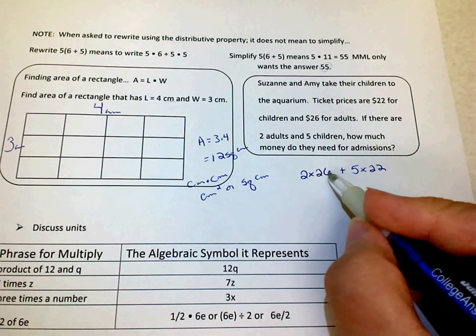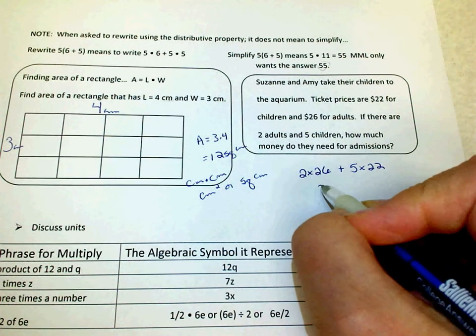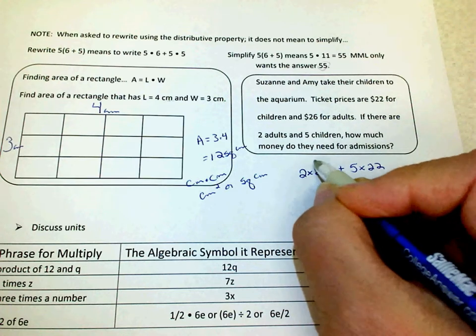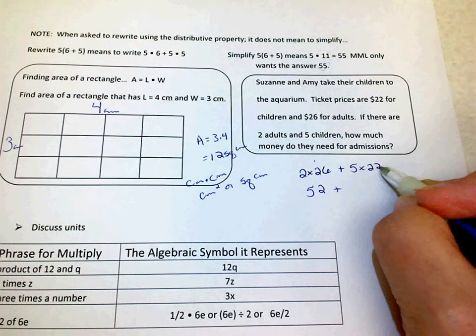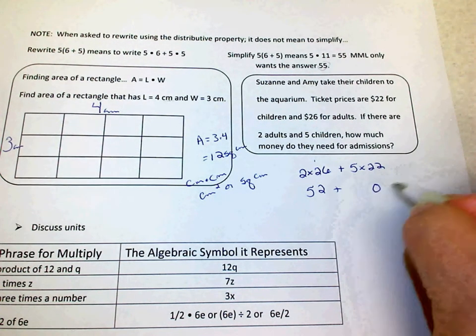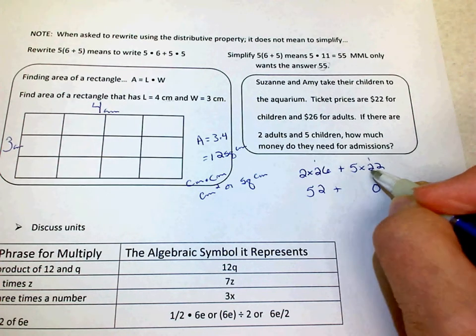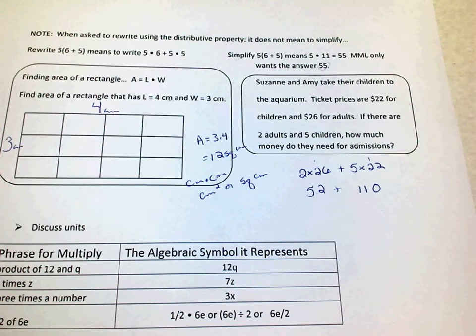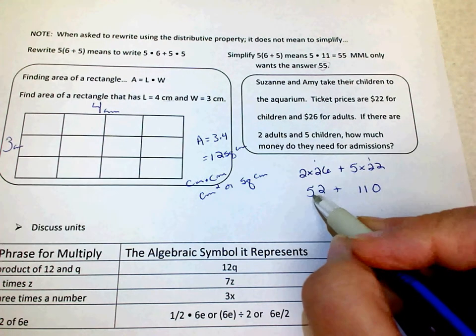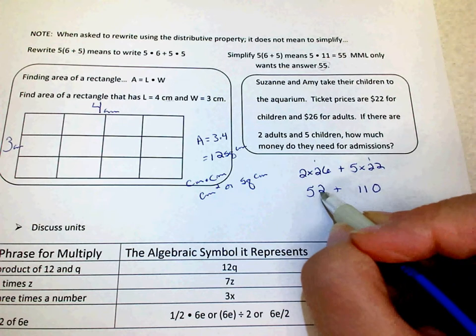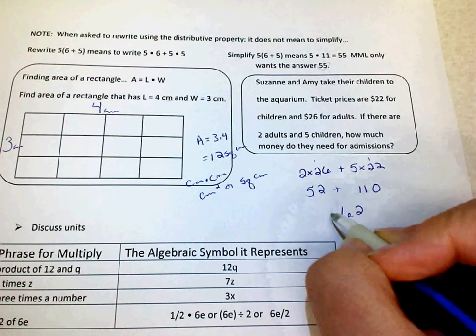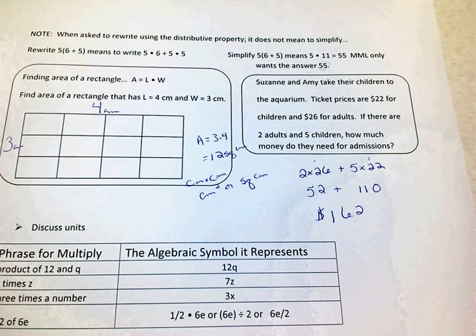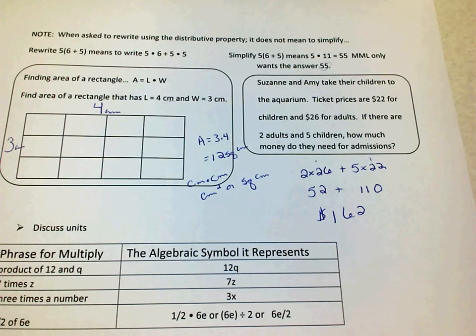So 2 times 6 is 12. Carry the 1. 2 times 2 plus 1 is 5. So $52 for the adults. Then 5 times the 2 is 10. Carry the 1. And then 10 plus 1 more is 11. And then when I add those, I get, well, 0 plus 2 is 2, 1 plus 5 is 6, and 1 plus nothing is 1. So it will cost $162. If you have any questions, ask me.